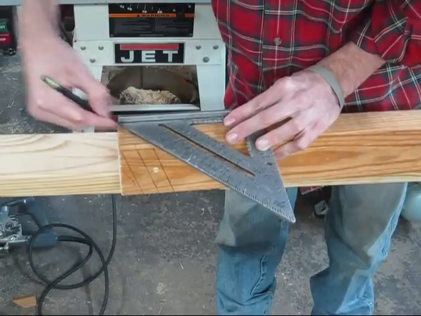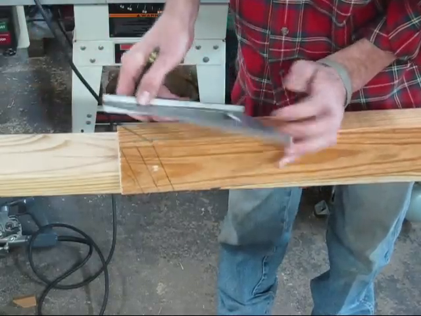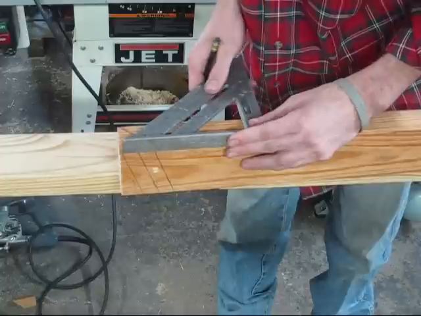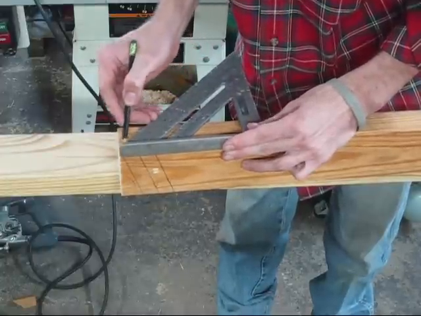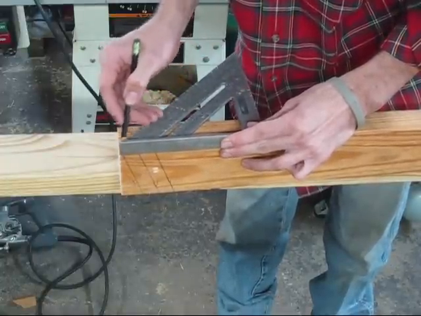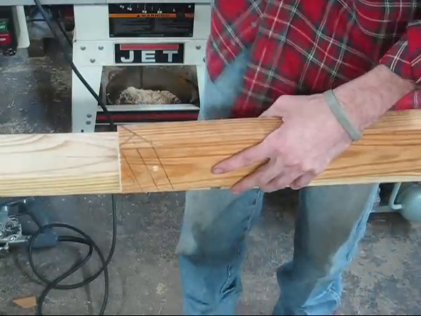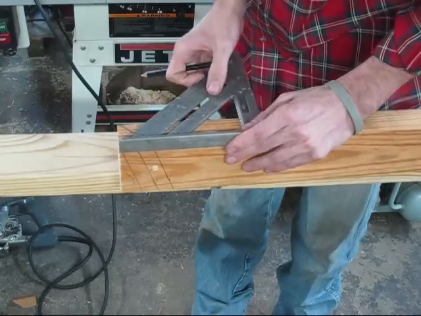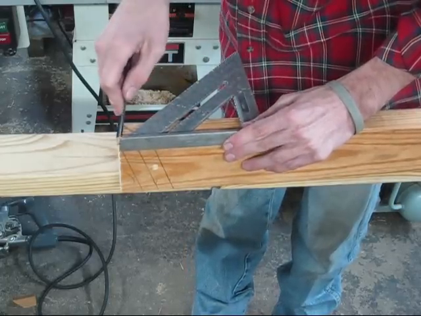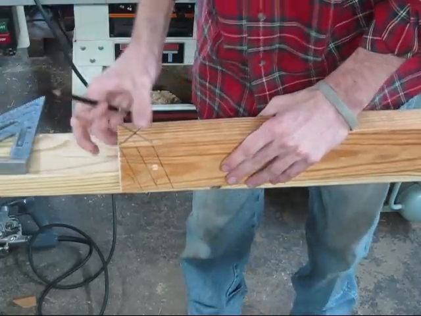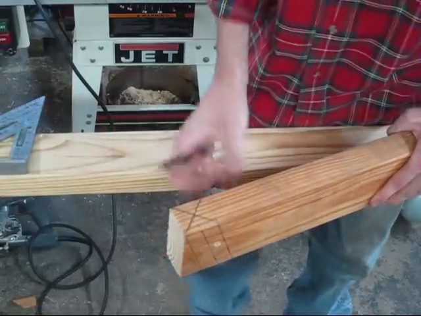I got a little off on that one. That should go to the corner. Okay, flip the square over and do the same thing going back. Make it like an X. There we go.